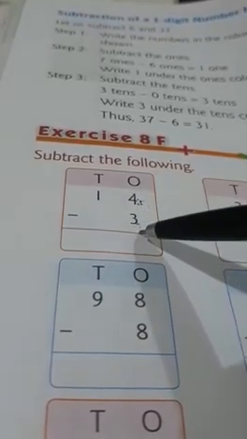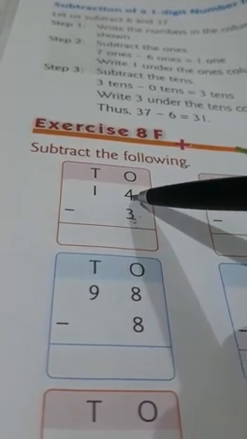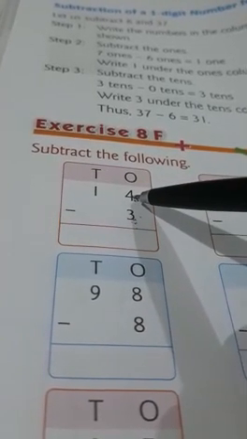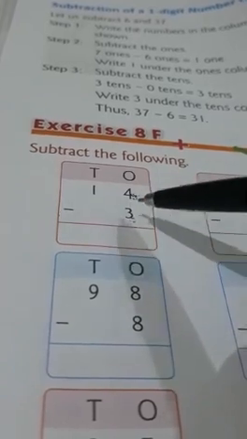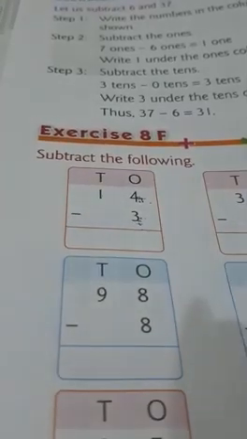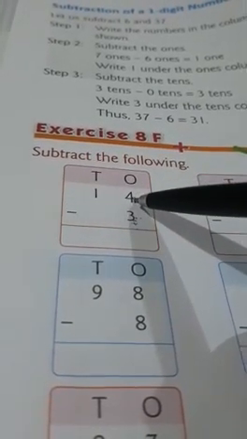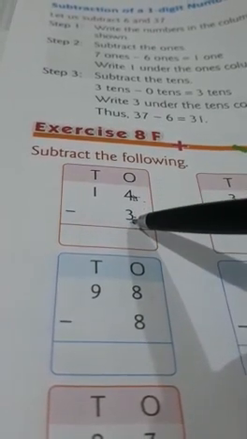What are the two numbers under ones? 4 and 3. Okay, the top number is 4. So the top number tells you the number of sweets you have, and the down number, the number which is below, tells you how many you have to take away or how many you have to give away. Alright, so here the top number tells you you have 4 sweets, and here you have 3 sweets.